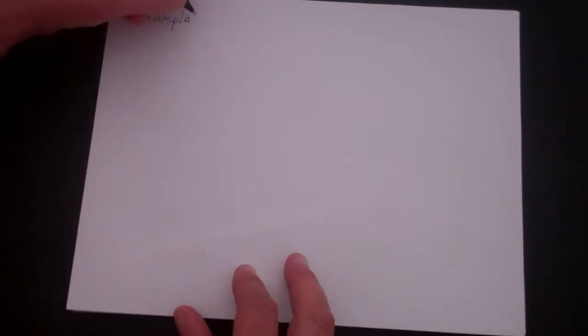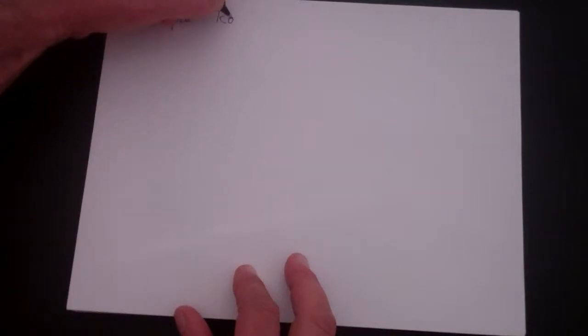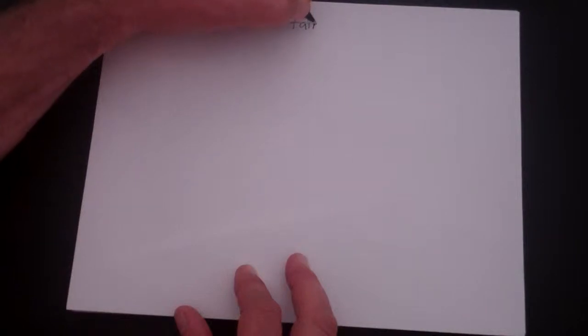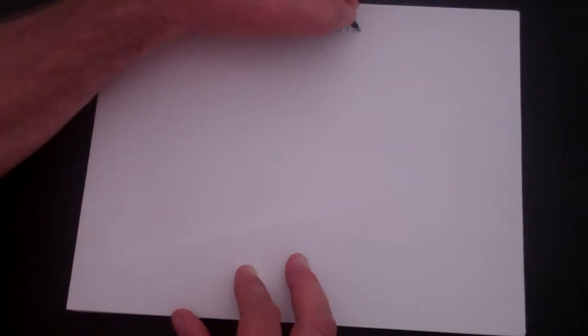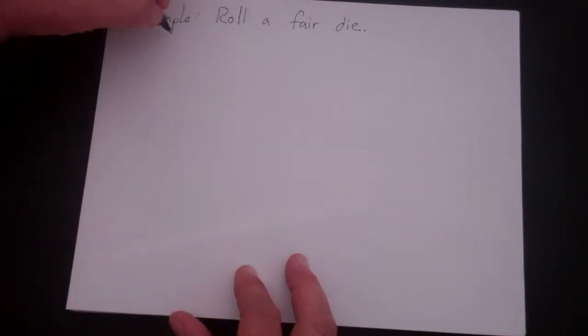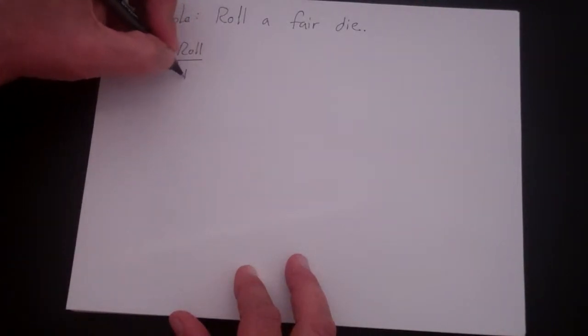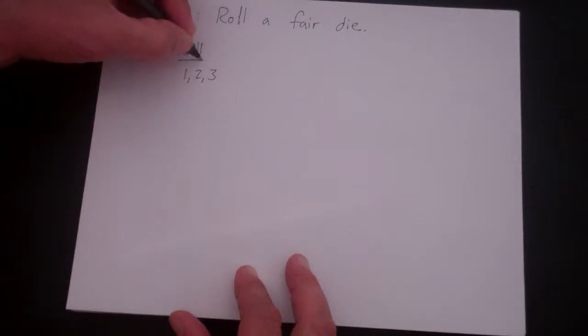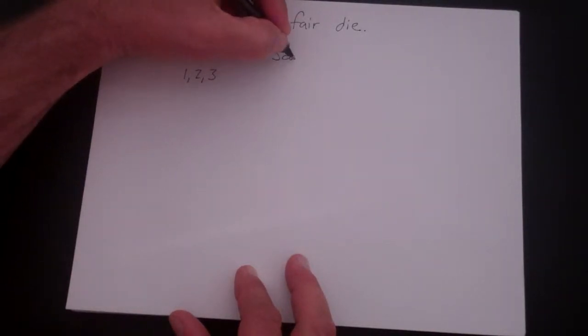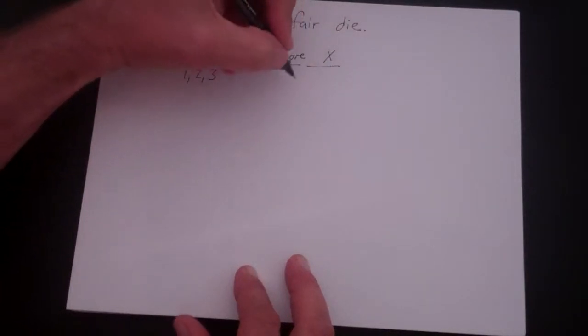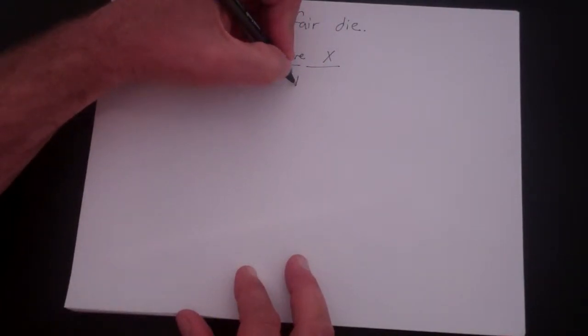So let's think about an example. Let's say we roll a fair die. And let's say, for example, if you roll a 1, a 2, or a 3, then you get a score, or an X value, of 10.